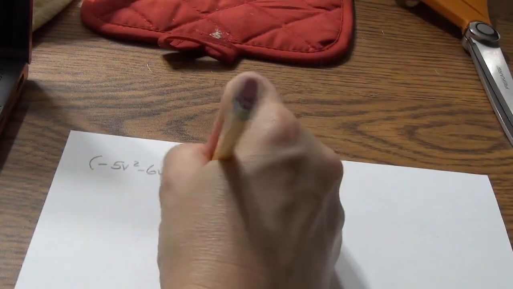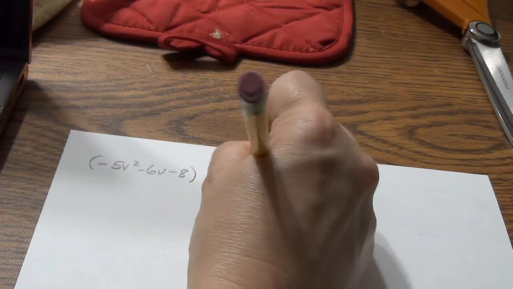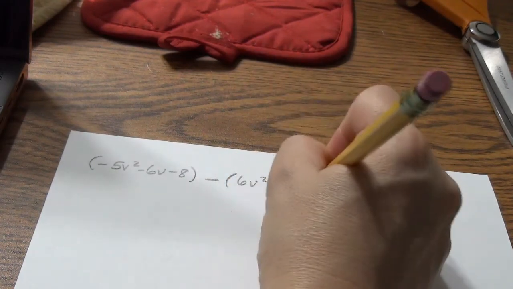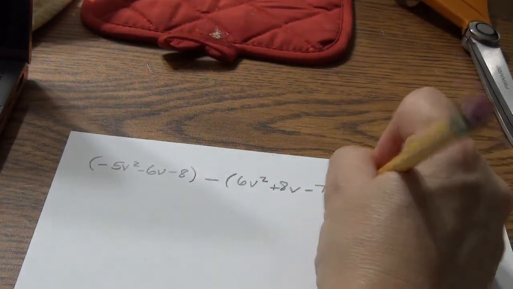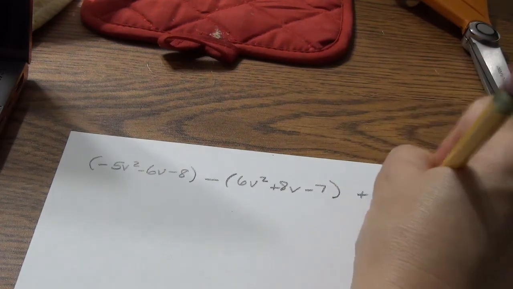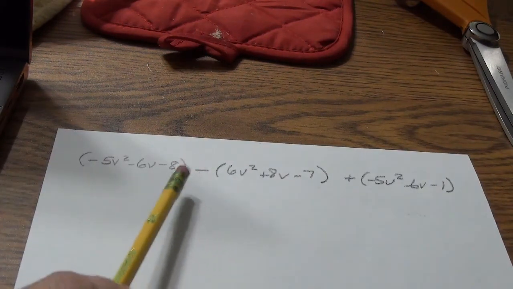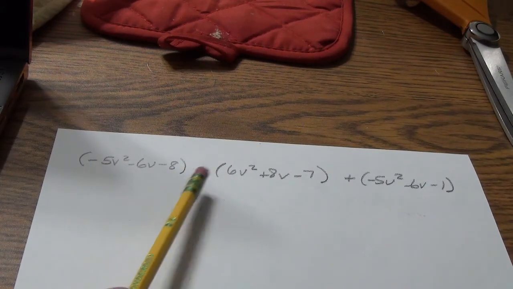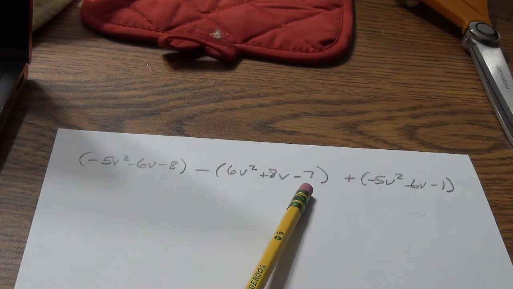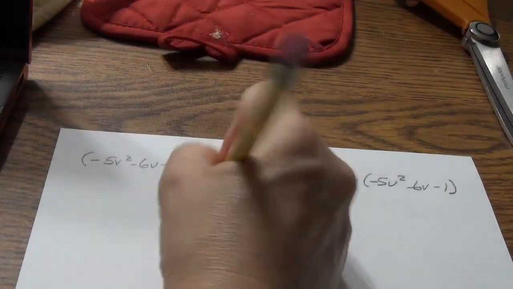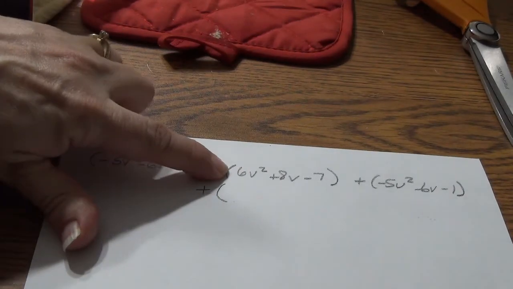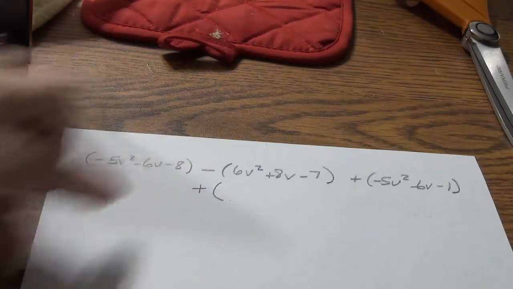And so on this one, we have negative 5v squared minus 6v minus 8, minus 6v squared plus 8v minus 7, plus negative 5v squared minus 6v minus 1. So on this one, it's the middle one that has the negative in front of it. So I'm going to change the middle one, change it to adding, and do the opposite. Notice that's a positive 6v squared in the parentheses.